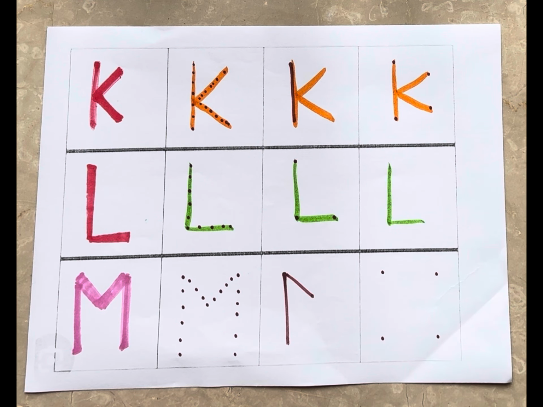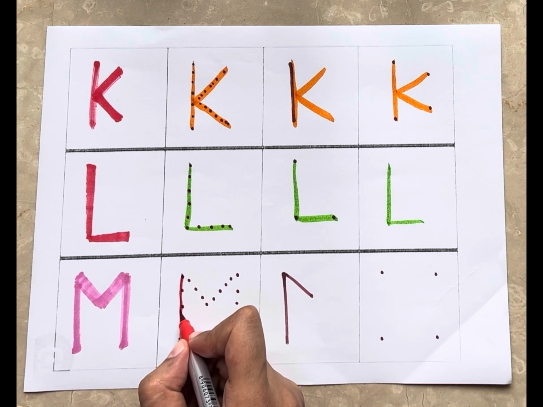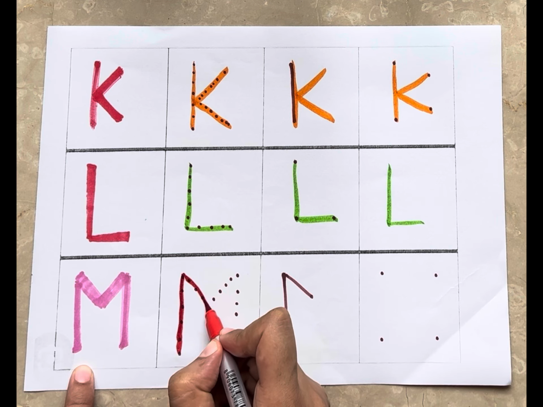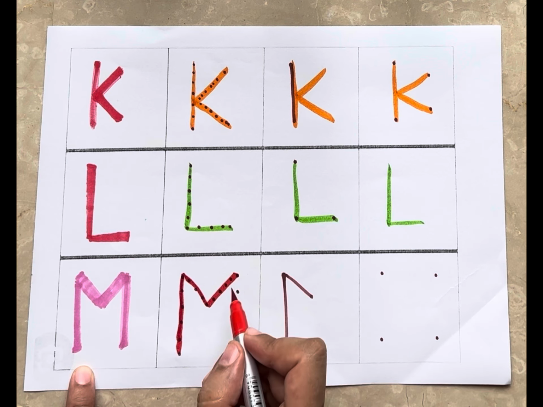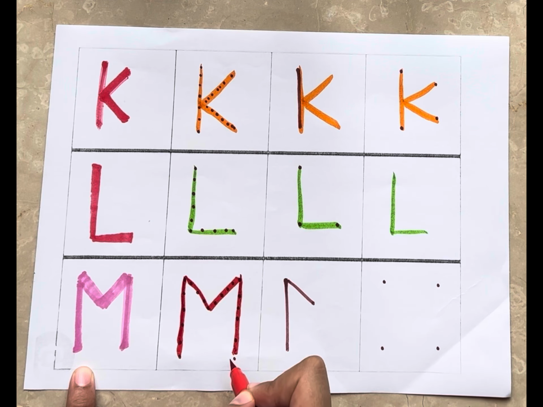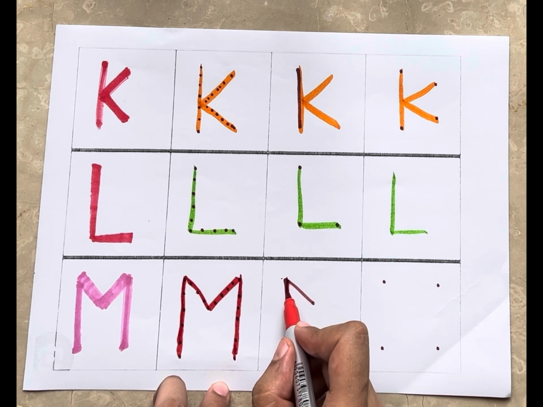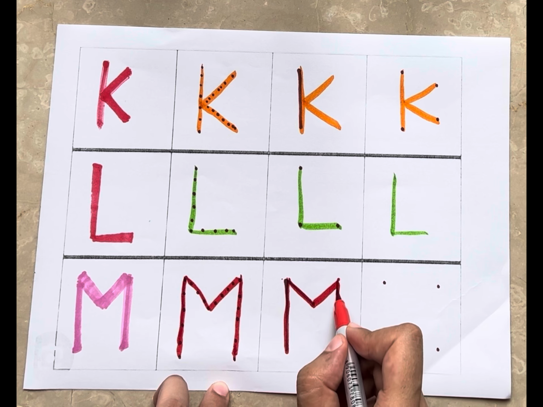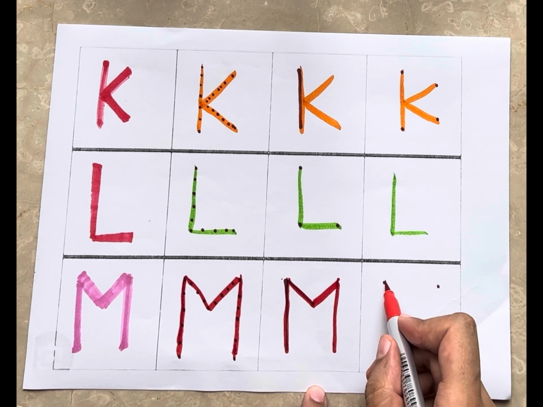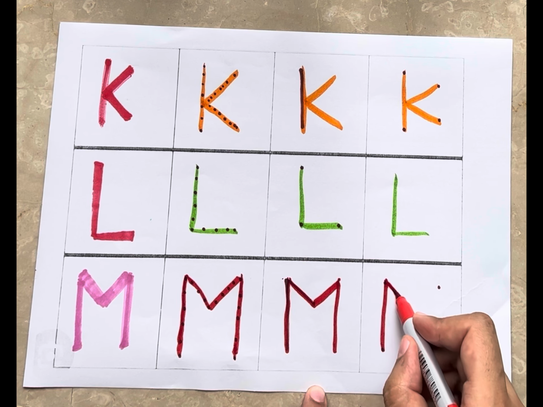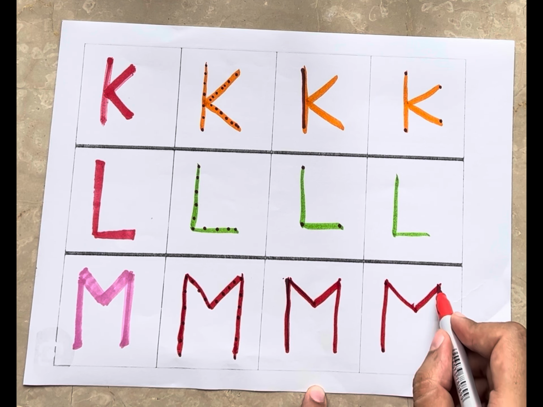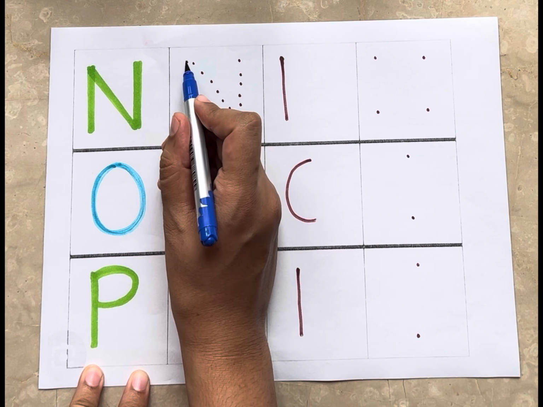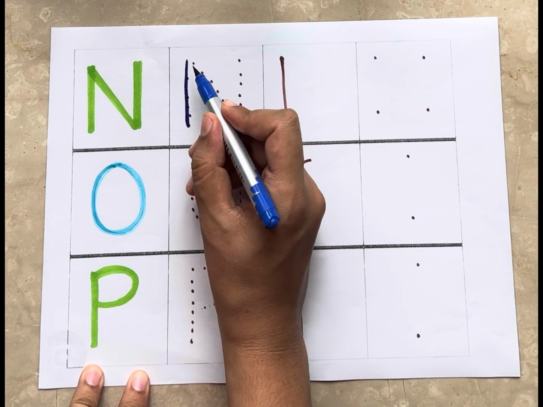Now comes M. For M, we need standing line, slanting line, two standing lines and two slanting lines, one downward and one upward. Same, we try again. Slanting line, one more slanting line and one standing line. One standing line, slanting line and standing line. We can simply make two standing lines and then we can draw those slanting lines.